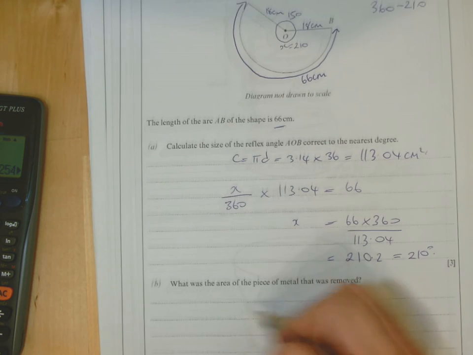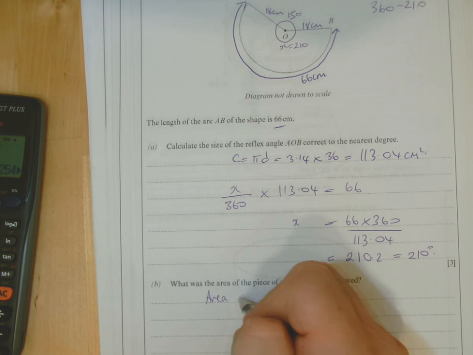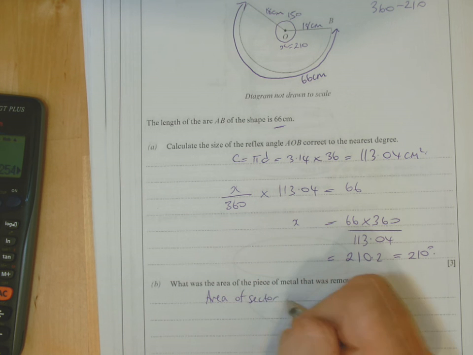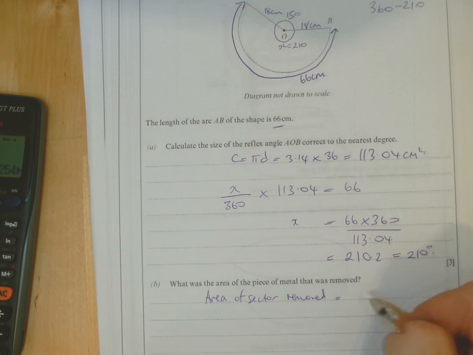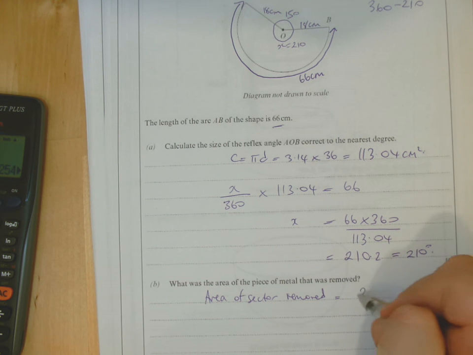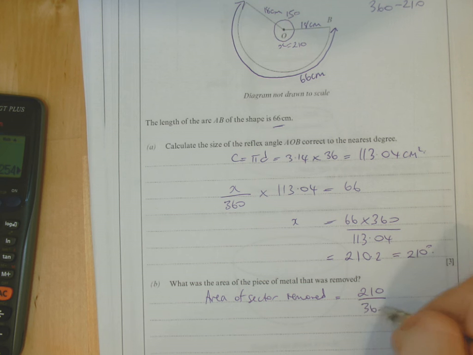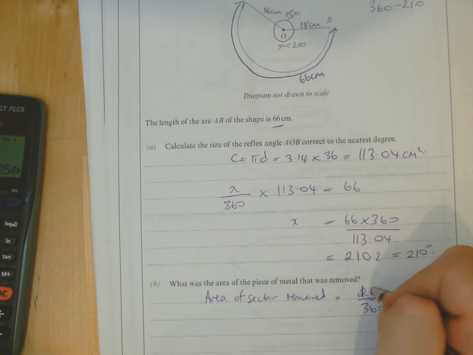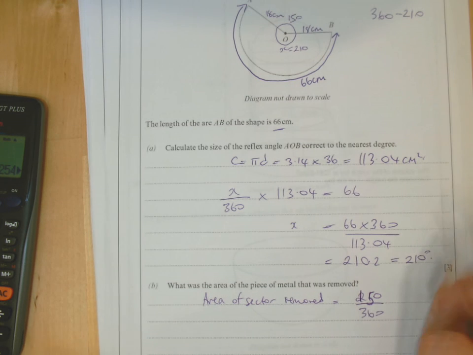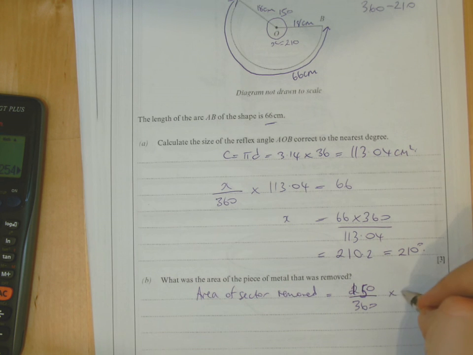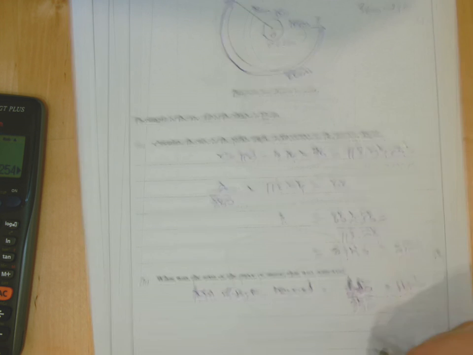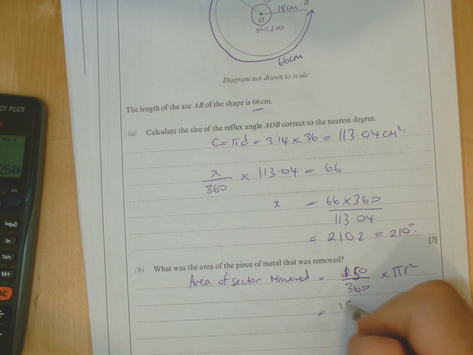Okay, so the area of the sector removed will be a fraction of the circle, which is 210 degrees out of 360. Okay, no it's not, it's 150 degrees out of 360. This is the one that's removed, of the full area of the circle, which of course is pi r squared. Now I could have worked out the area of the circle to start with, couldn't I? Which I normally do. It doesn't matter.